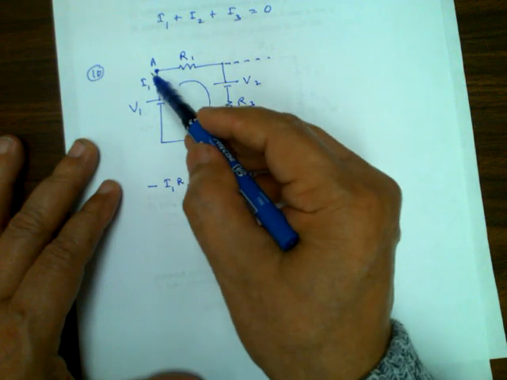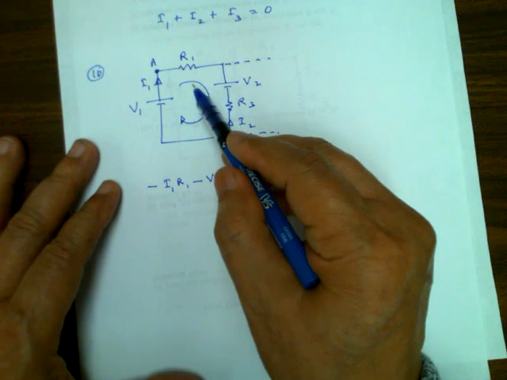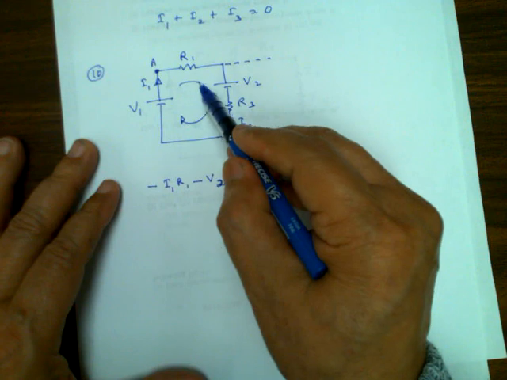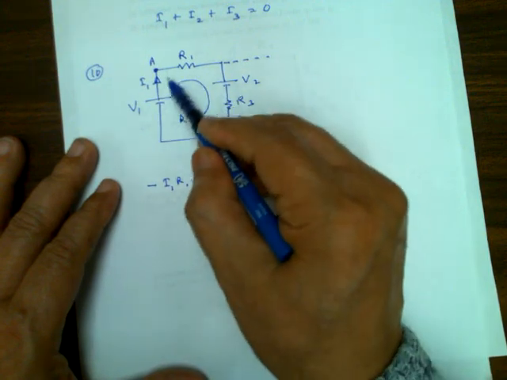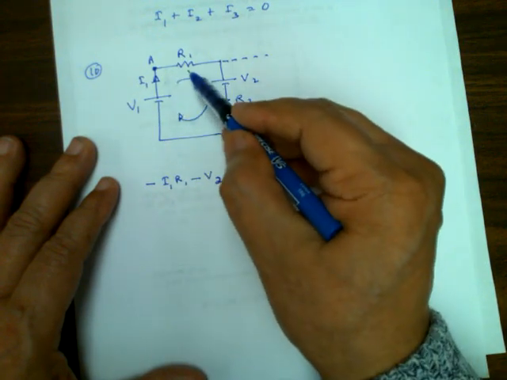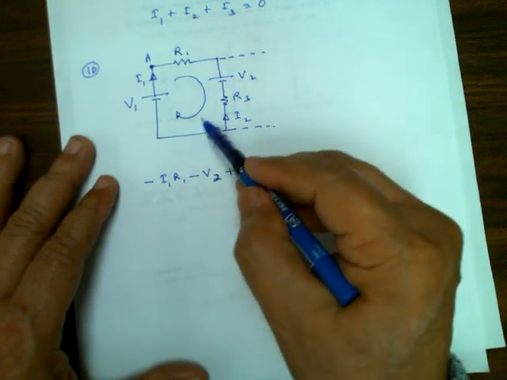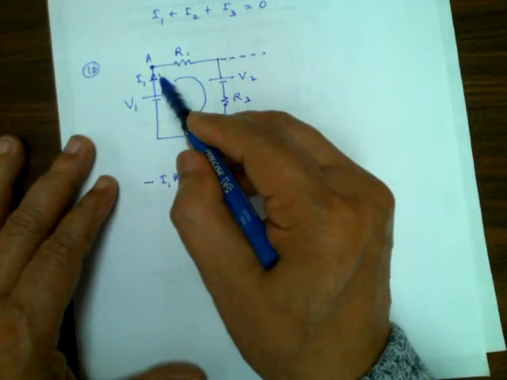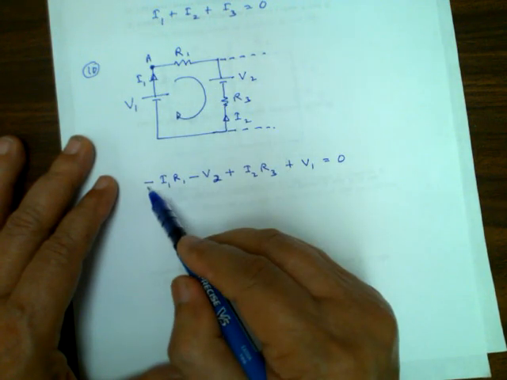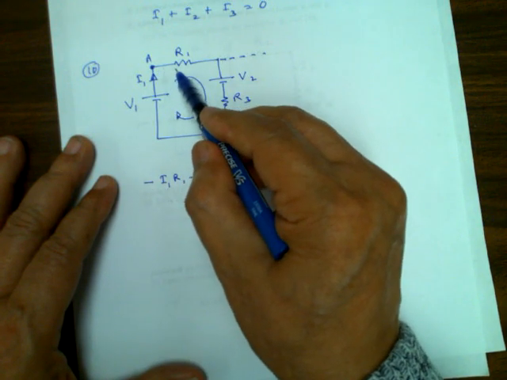So I start from point A. This little circle I gave you for your help. So I am traversing this loop clockwise, right? Counterclockwise means going like this. Clockwise means like this. See, 12 o'clock, 1, 2, 3 o'clock, 4, 5, 6 o'clock, and so on. So that's clockwise. So from A, I am going in the same direction as the current. So I write minus I1 R1.